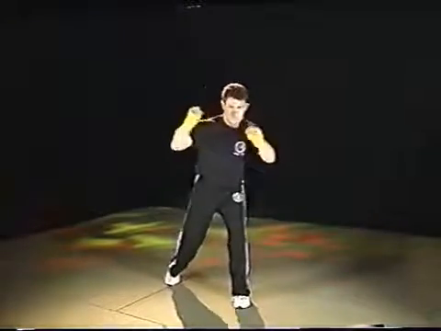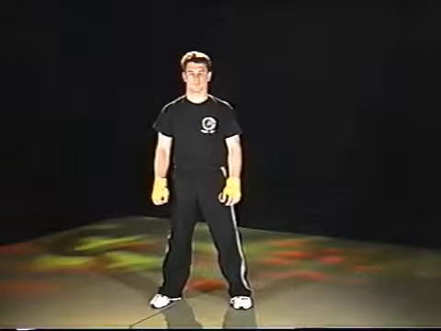From a passive position, you can see this strike delivered to another target area. For instance, if someone is low, this strike can be delivered in front of the body and downward.